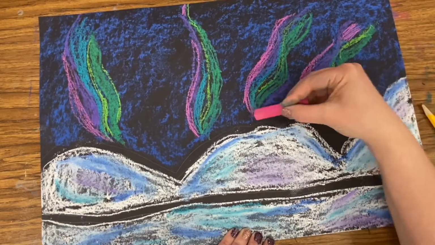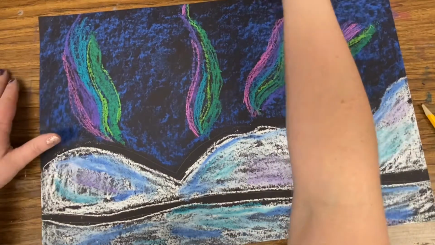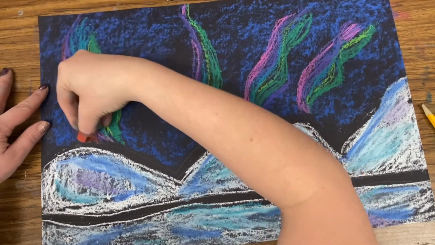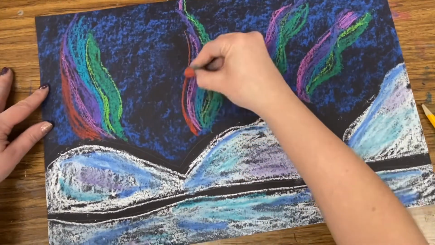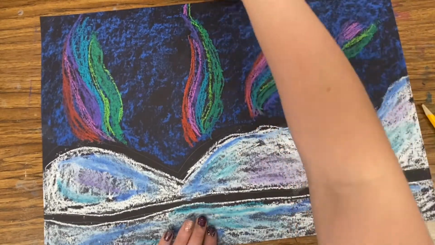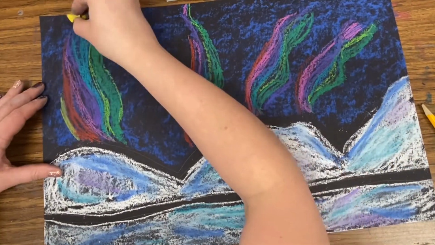And you could decide maybe you want your aurora borealis to take up the whole sky. Maybe it's not in little sections, like I have 4 sections. Maybe yours is filling up the whole sky, however you want yours to look. I just added a little bit of red and some yellow.